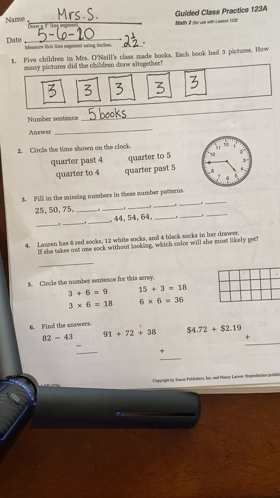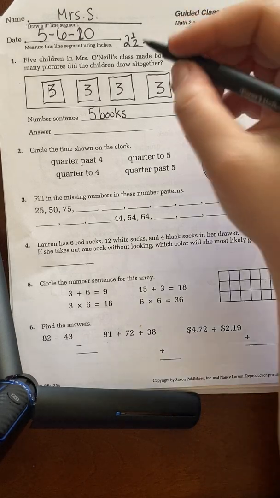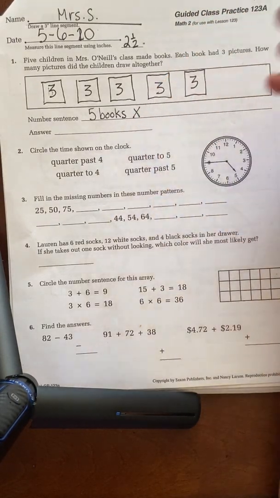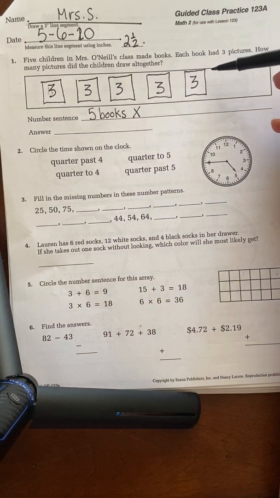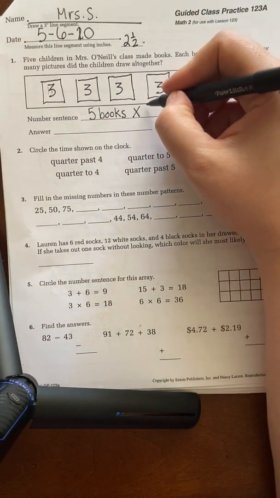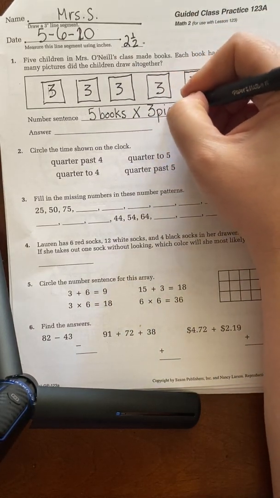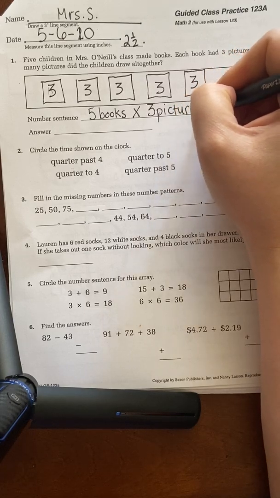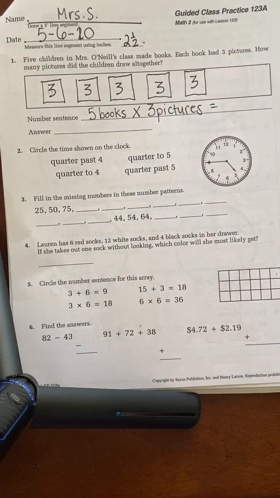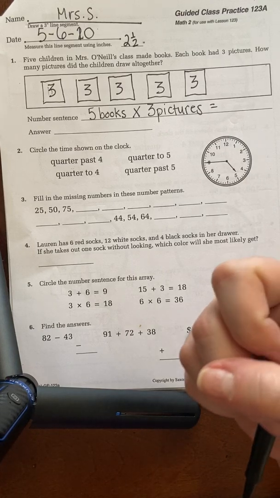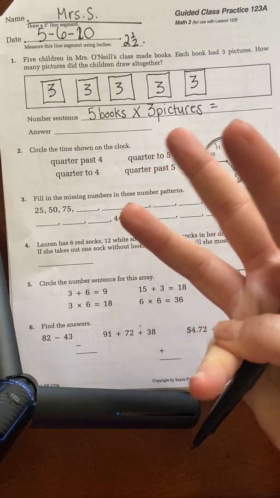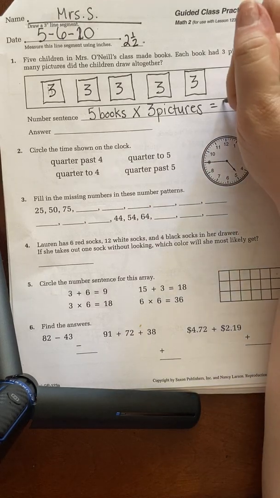Yeah, if you said multiplication, you'd be correct. Multiplication or times, right? Equal groups means multiplication. So I'm going to do a times. Now, how many pictures did they do in each one? 3. Equals, what's 5 times 3? Let's find out. Count by 5 3 times. 5, 10, 15. So 15.